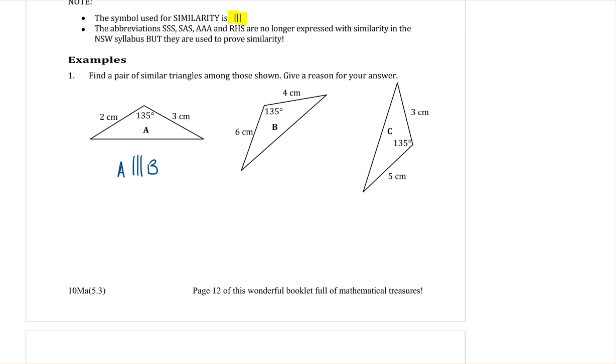So going from A, I have 2 would go to 4, wouldn't it? And that's multiplying by 2. And 3 multiplies by 2 to give 6. So you're multiplying each of those sides by a scale factor of 2. And you also have the 135 degrees as an included angle for both of them. Okay, so we just write that down as an explanation.